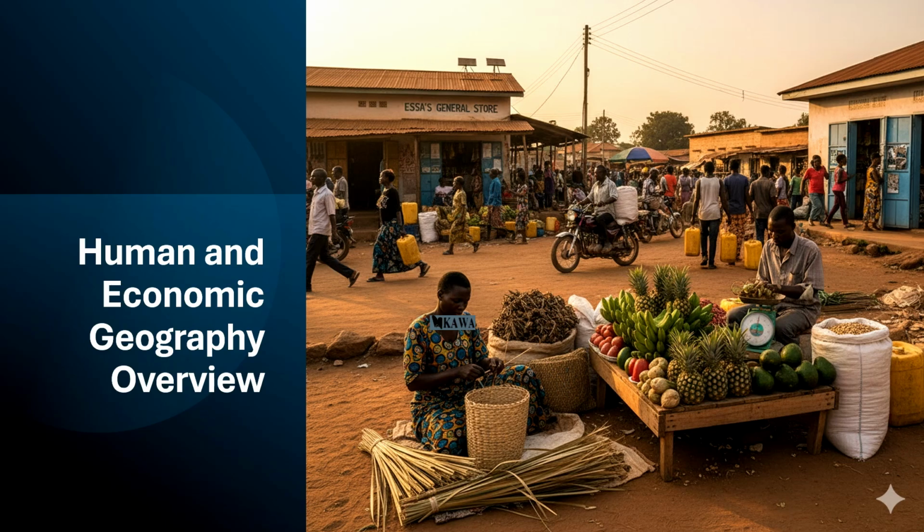Moving further, let us shift now to human and economic geography. This branch explores how people interact with their environment. It looks at activities like farming, mining, tourism, and urban development. Human geographers study how societies organize space, use resources, and build infrastructure. Their work guides us in understanding sustainable development and improving living conditions.